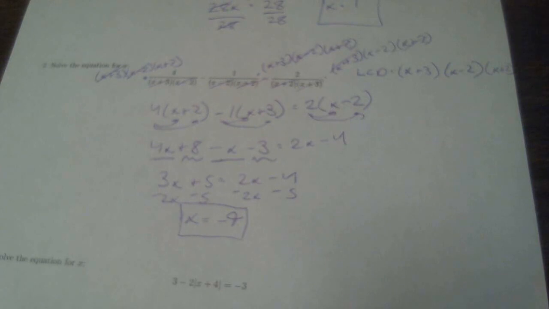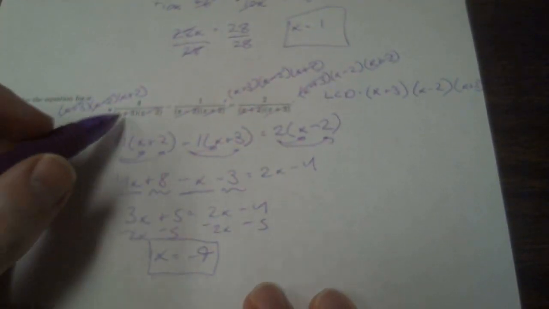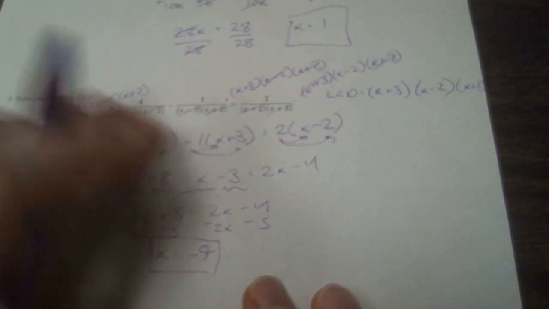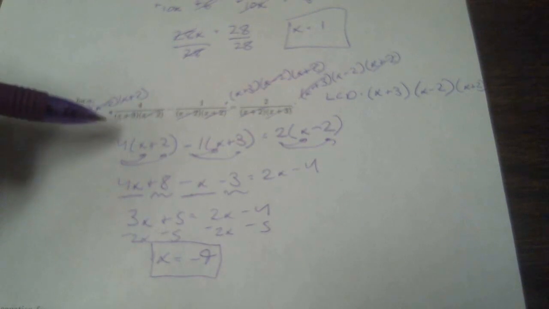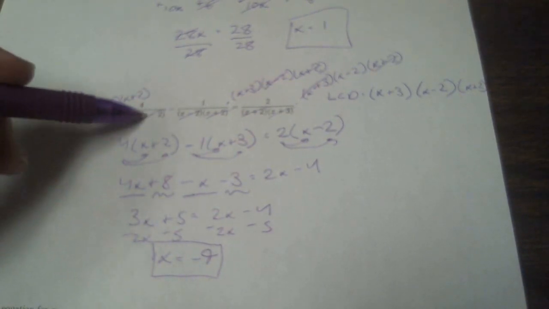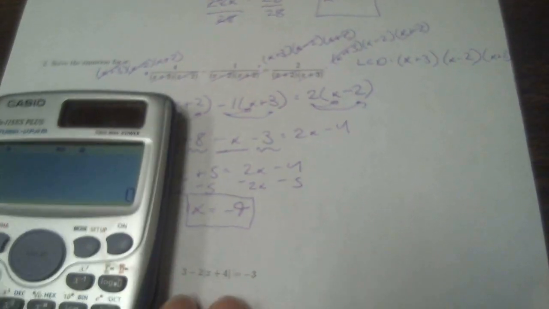Now again, with these problems, it's especially important to go back and make sure that we don't end up with a 0 at any of our denominators, which if I plug in -9 in for x, I don't end up with zeros in any denominators. I'd have to worry if I had x equals -3, x equals +2, and x equals -2. All right. And again, if you're curious as to whether you have the right answer or not, you can always go back and check by plugging in -9 in for x in your original problem here.